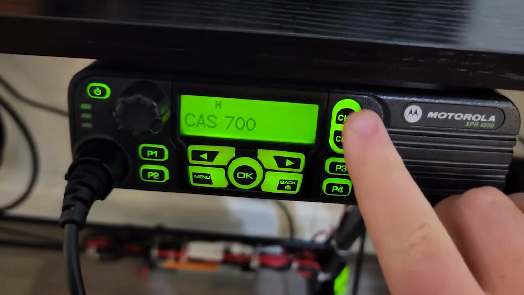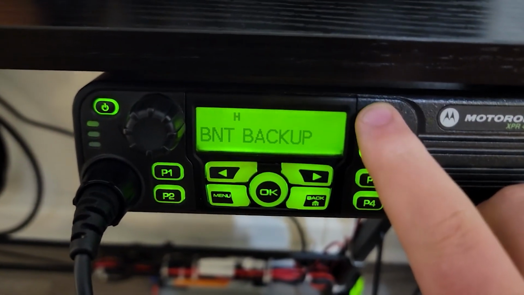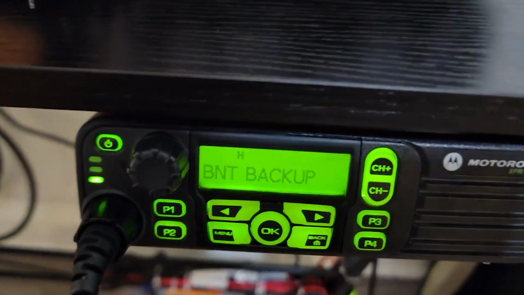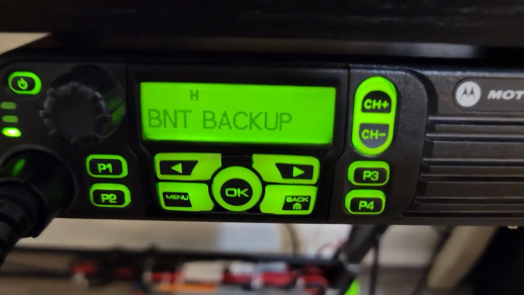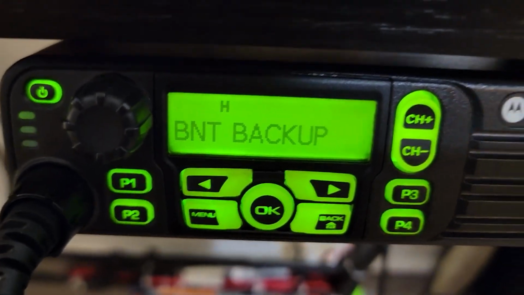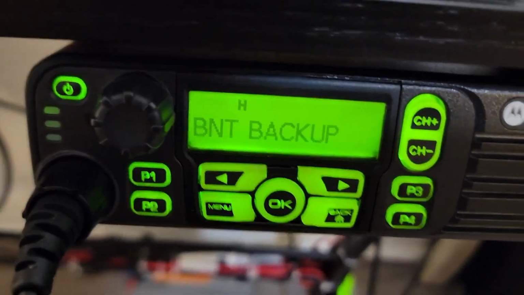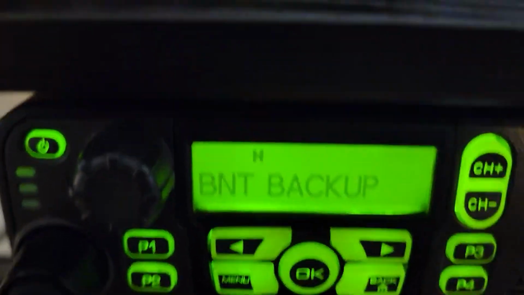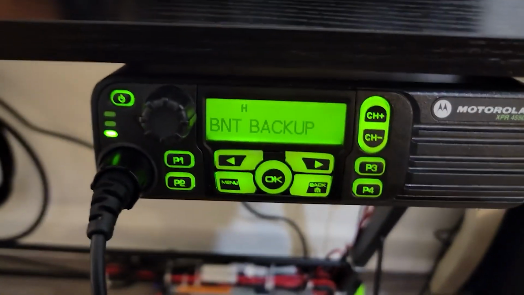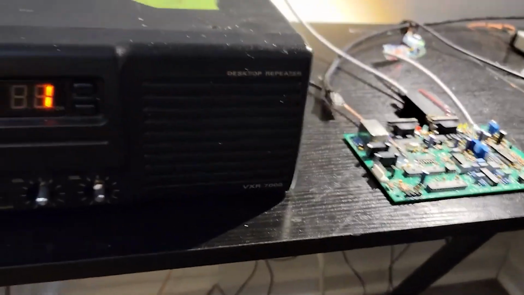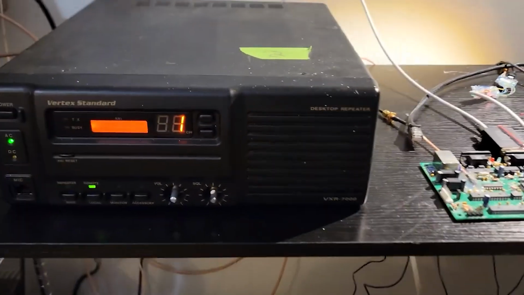So I will scoot my radio over to the Benton backup, WRKF394. And you don't hear anything, but you can see right there this signal coming back. It is working. Hitting buttons on my microphone on accident. But anyways, that's how it will work.